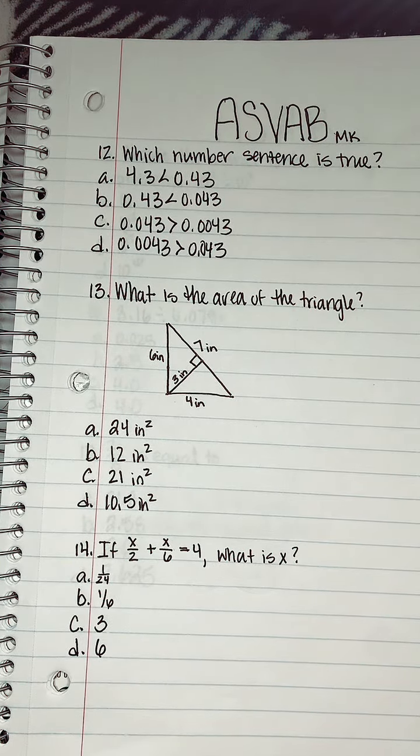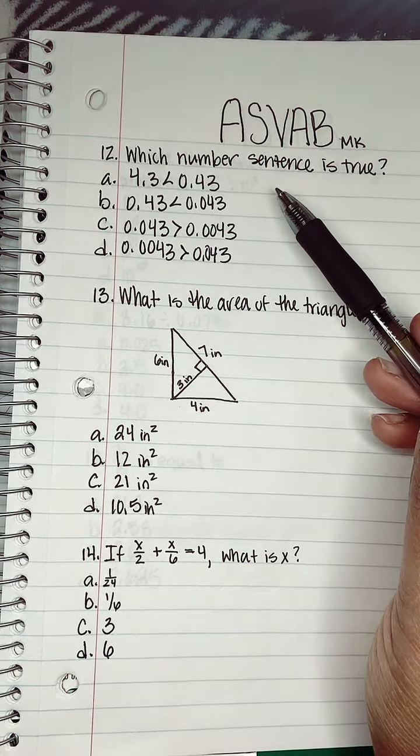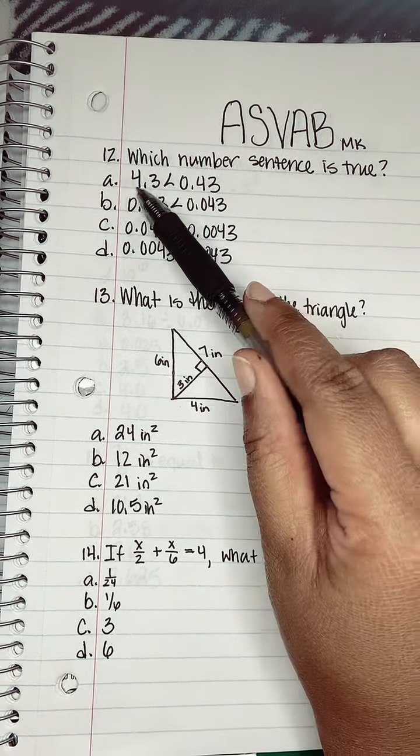Okay, Chris said it's C. Blake said it's C. Oh, we're getting a lot of C's. Oh, C, C, C. Everybody's saying C. Okay, anybody else got anything other than C? So it says, which number sentence is true? Okay, Jazzy said C. Number 9 says C.